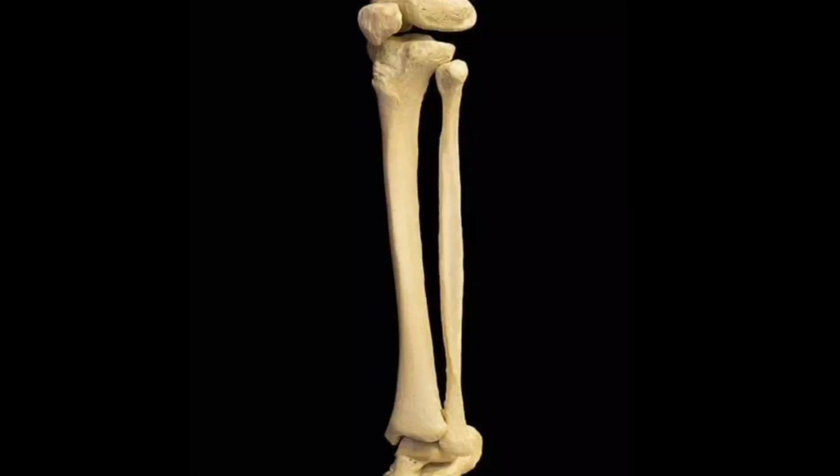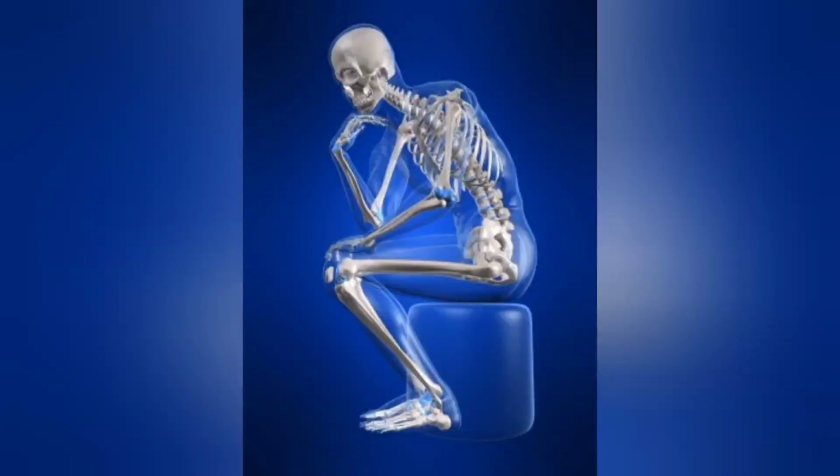Now what is the location? Of course we all know that a large number of bones occur in the body. They are joined together to form the endoskeleton of the animal body.